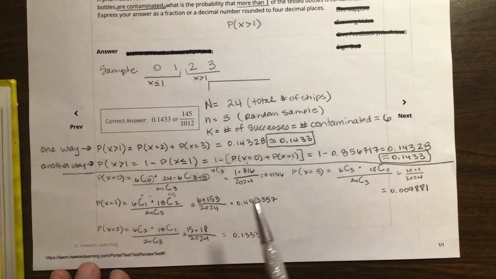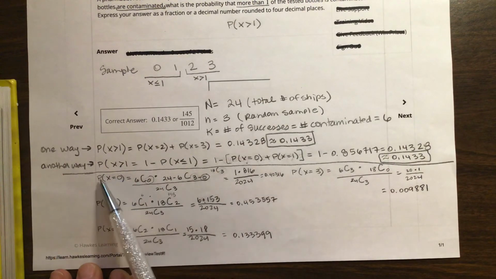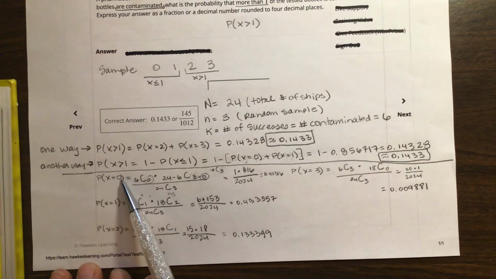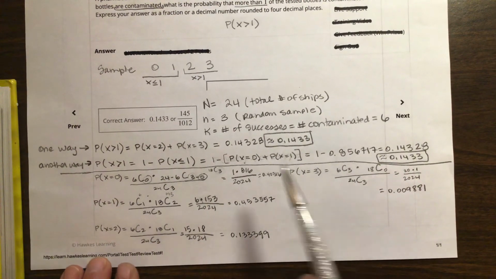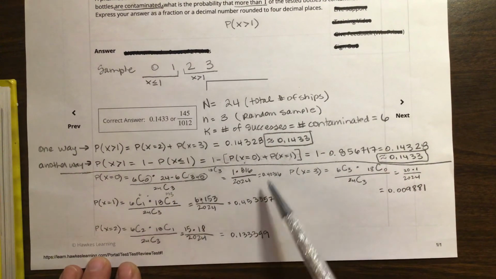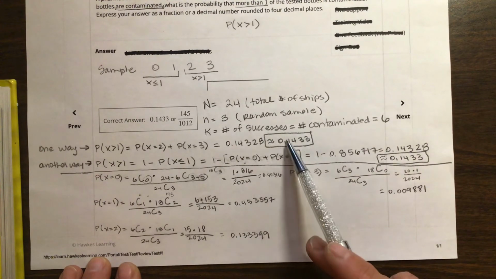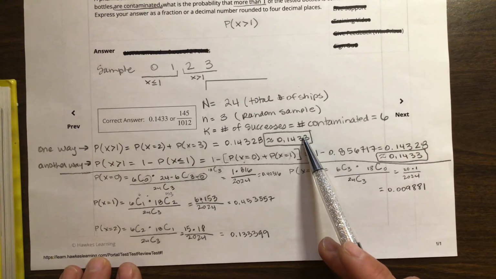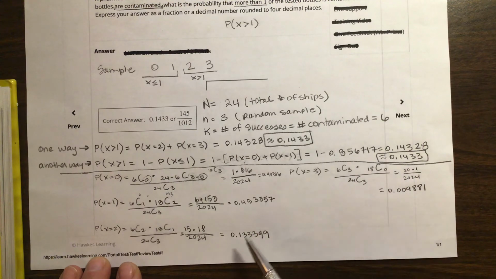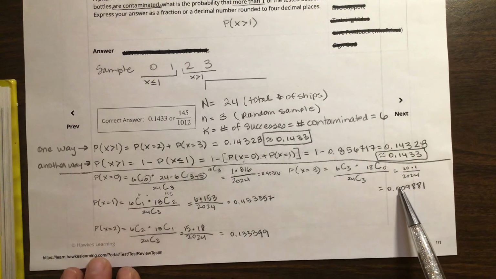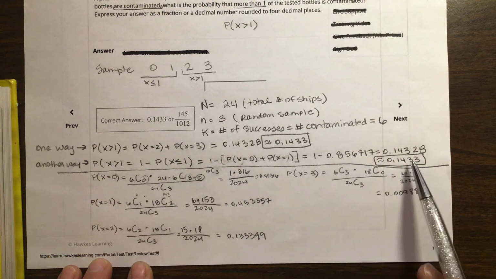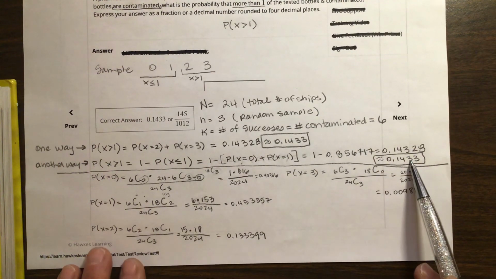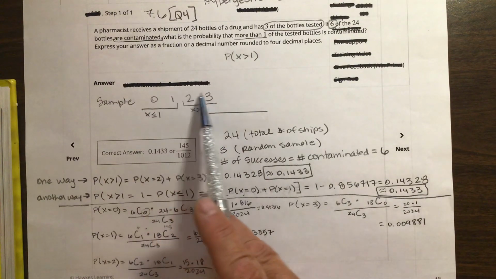So just for the heck of it, I went ahead and did the probability for x equals 0, 1, 2, and 3. Then I added 0 and 1, and I got this number. And then I added 2 and 3 and subtracted that from 1, and I still got that number. That really only worked because we only have 4 choices here.